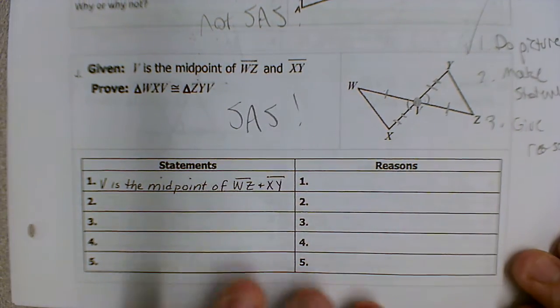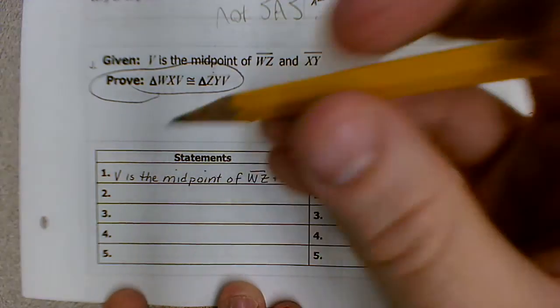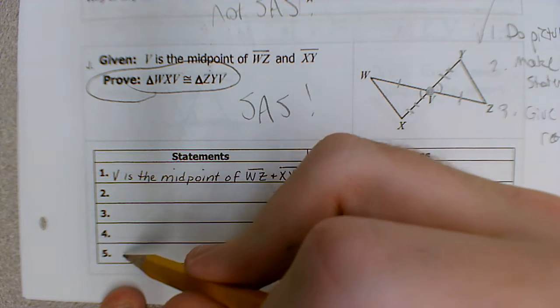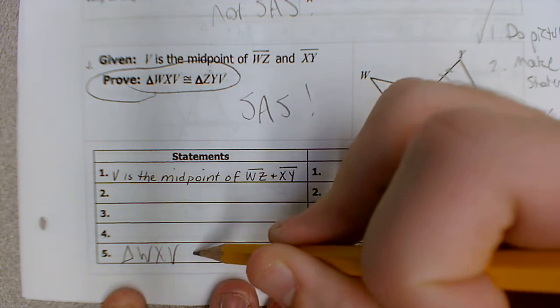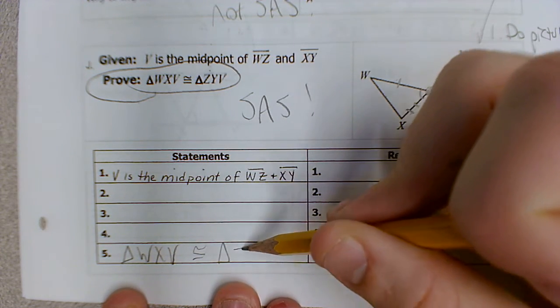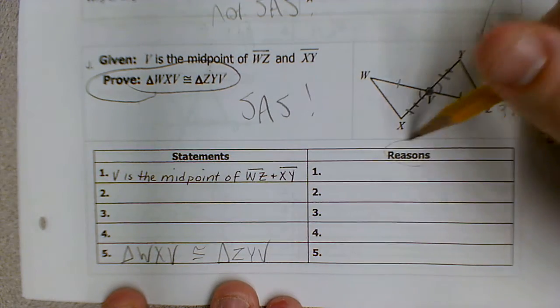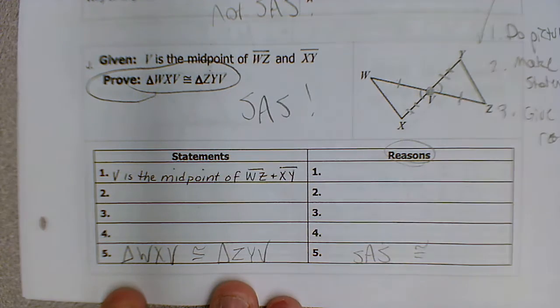Now that that's figured out, we're actually going to go ahead and make our claim that these two triangles are congruent. We're going to go all the way to the bottom and start with our claim. Triangle WXV is congruent to triangle ZYV. The reason why is side angle side congruence.